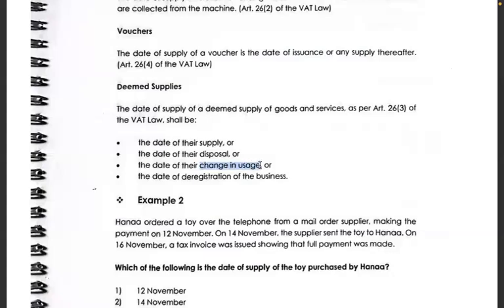Now, something we purchased like a car or a laptop, which was originally for business purposes, and later on, the owner of the business transferred the usage to personal use. So the date when the change in usage happened will be seen as the date of the supply. This transaction will be seen as a deemed supply. And you know that deemed supply is a taxable supply.